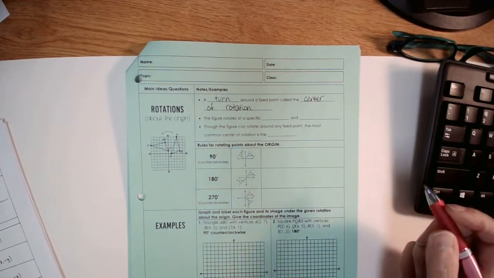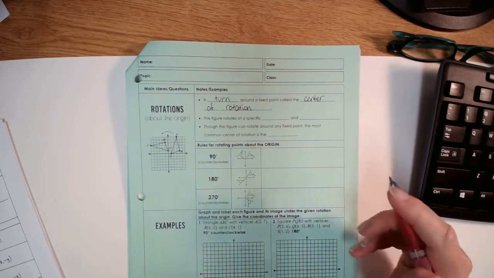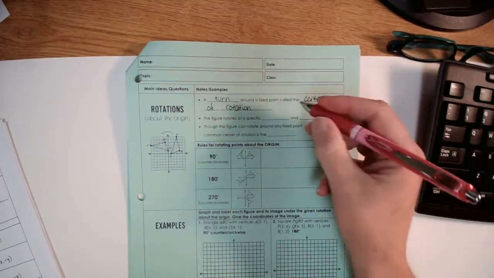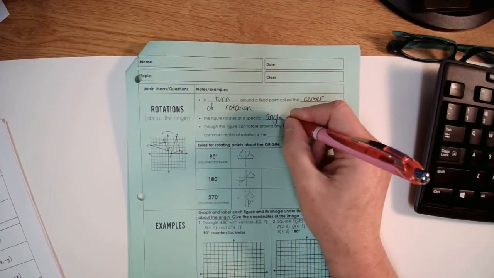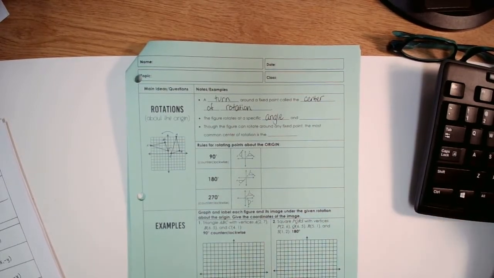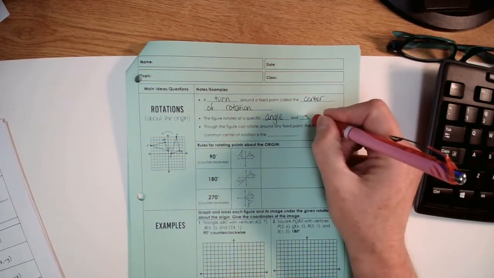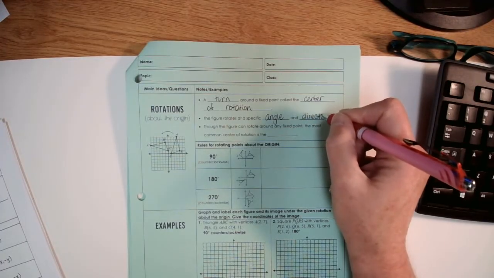And oftentimes we do just say center instead of center of rotation. The figure rotates at a specific angle. For us, it will be multiples of 90, but it could be any angle if we were using a computer to help us or something. And direction. More about that in just a minute.